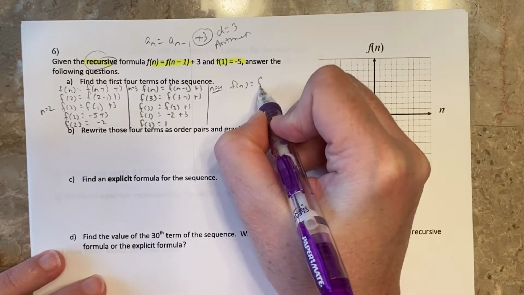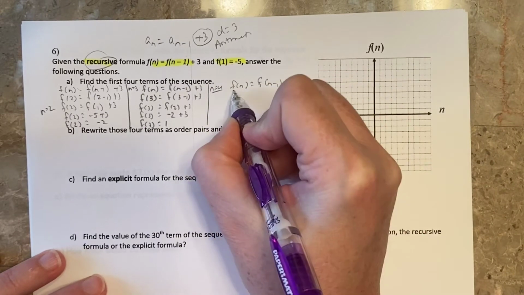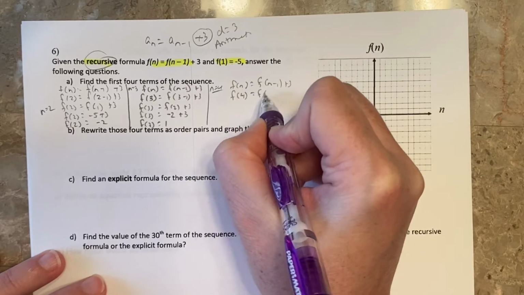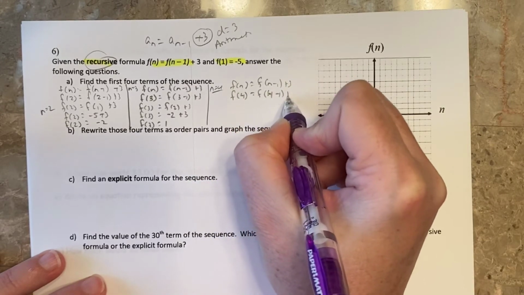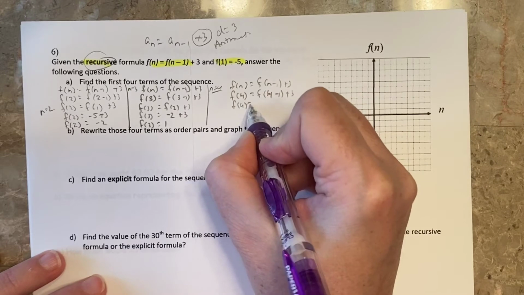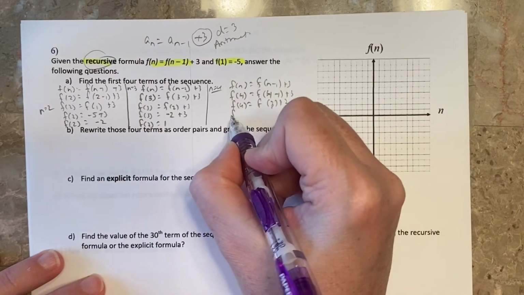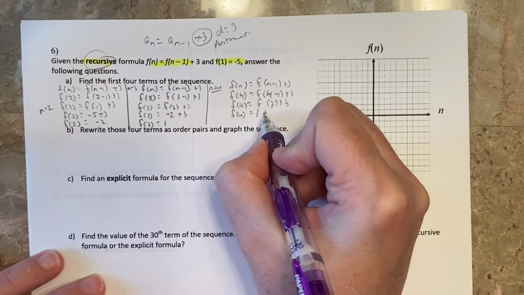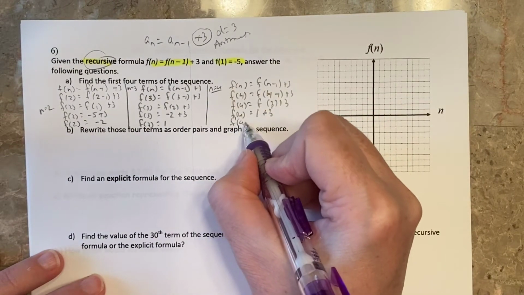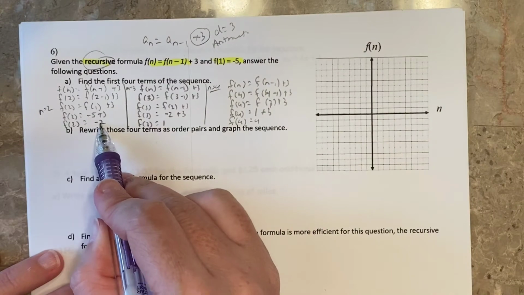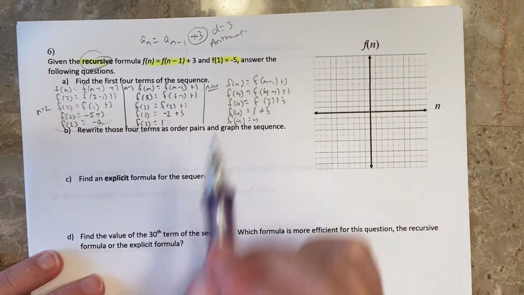So f of 4 equals f of 4 minus 1 plus 3, which is f of 3. F of 3 is 1, so f of 4 equals 1 plus 3, and f of 4 equals 4. So we have negative 5, negative 2, 1, and 4.